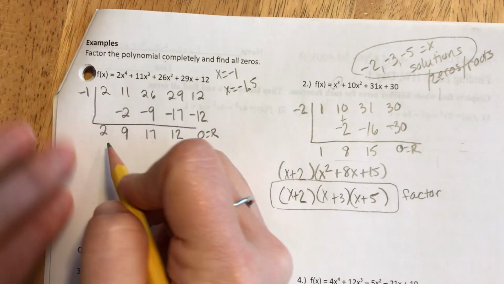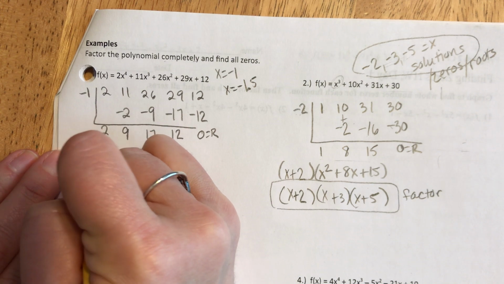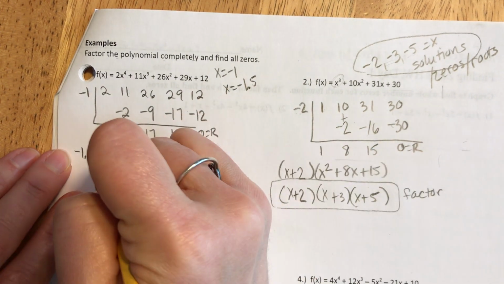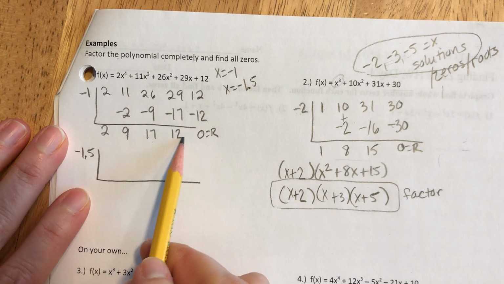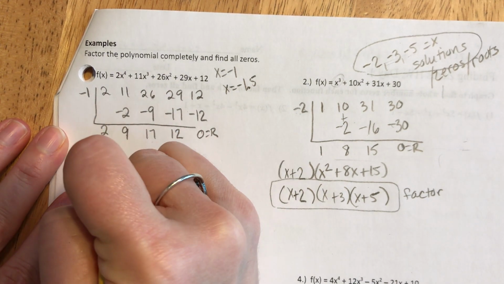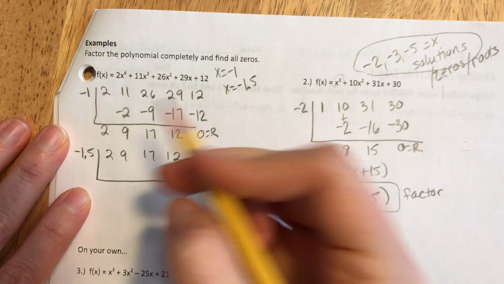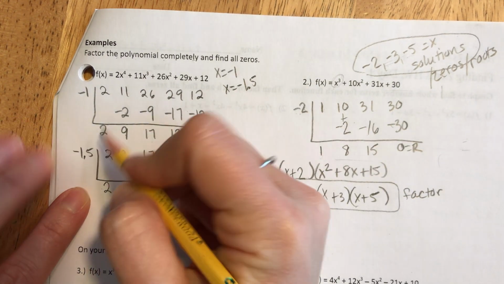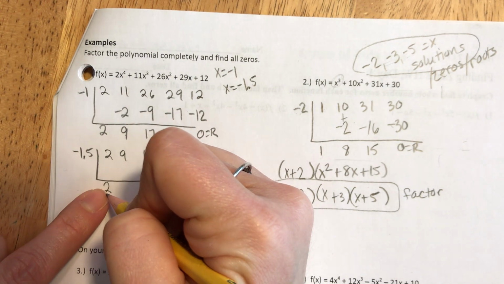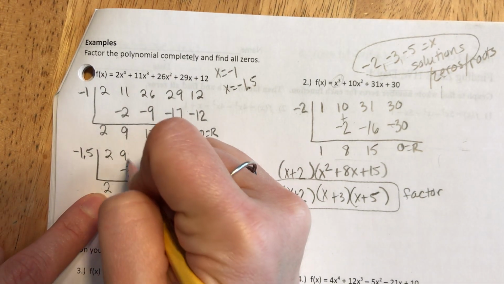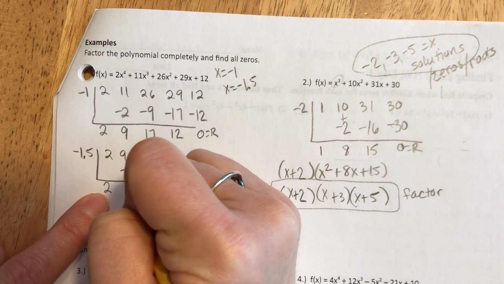Okay, so now I'm going to do synthetic division again because I am not down to a quadratic yet. So I have to keep doing synthetic. And I'm going to use this line here, 2, 9, 17, 12. Okay, carry down the 2. Negative 1.5 times 2, you can use your calculator to multiply, should give you negative 3. When you add these together, you get 6.